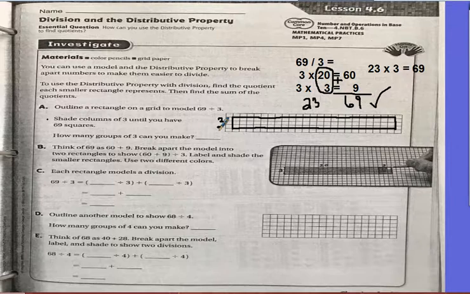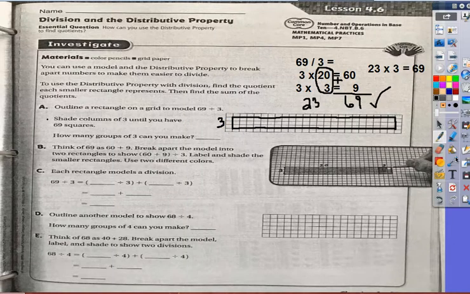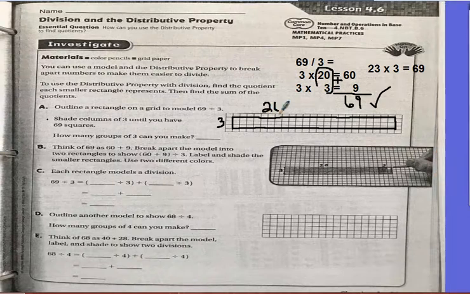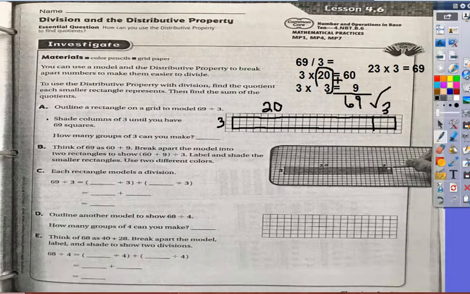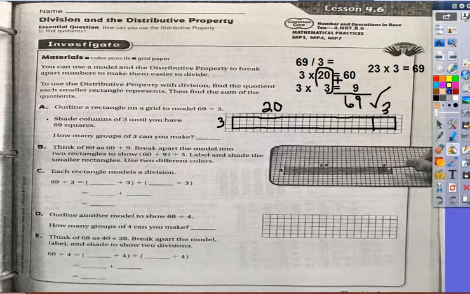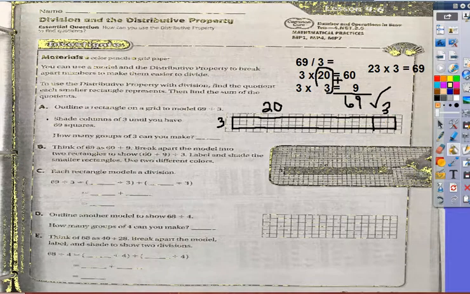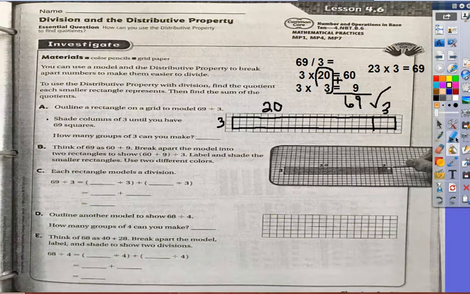I'm going to split this up a little bit, and erase this 23 so I don't get confused. I'm going to break it up into 20, and then break it up into 3. So I'm going to go 1, 2, 3, draw my line. I'm going to fill this in with a color. Hopefully this works. Nope, did not work. I will color it in then.